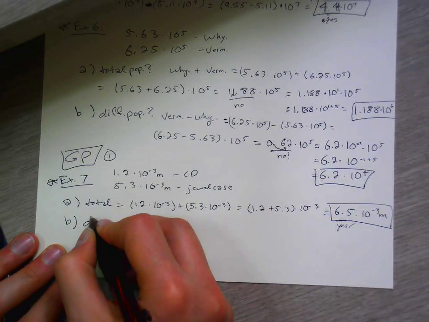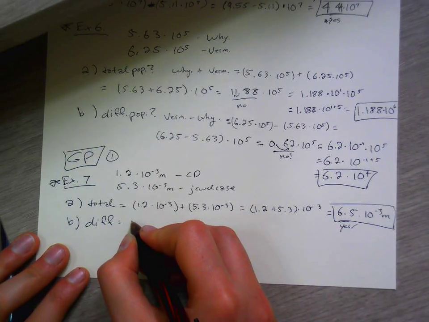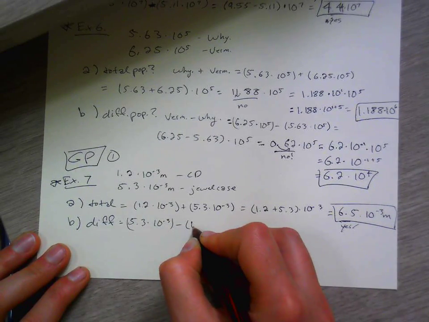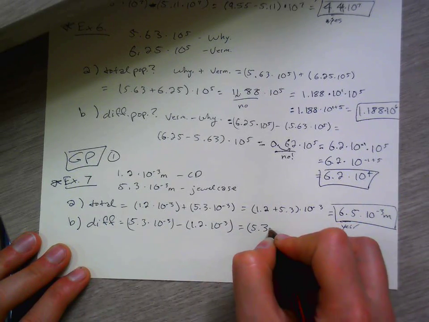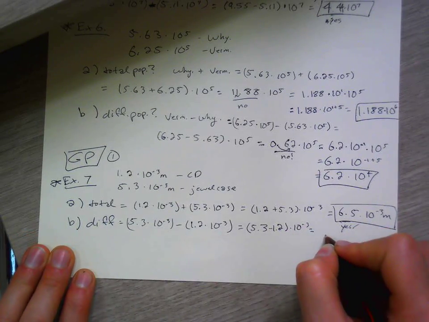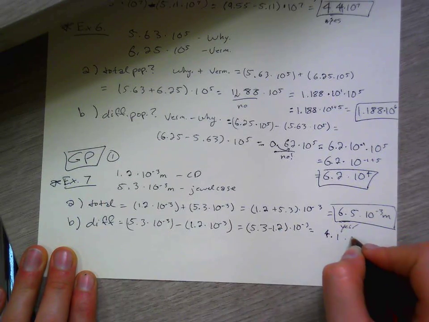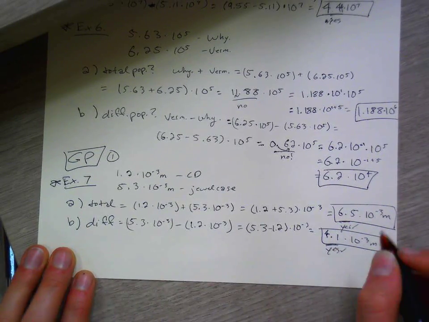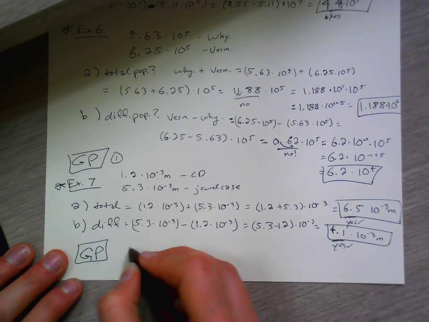You're good. B, let's find the difference. We're going to put the biggest one first. And so it is 5.3 times 10 to the negative third minus 1.2 times 10 to the negative third equals 5.3 minus 1.2 times 10 to the negative third, which equals about 4.1 times 10 to the negative third meters. Is that scientific notation? Yes, you are good. Go ahead and try guided practice 2.